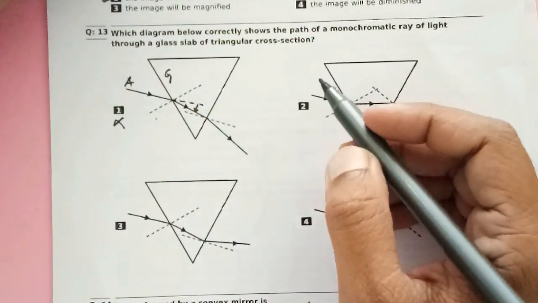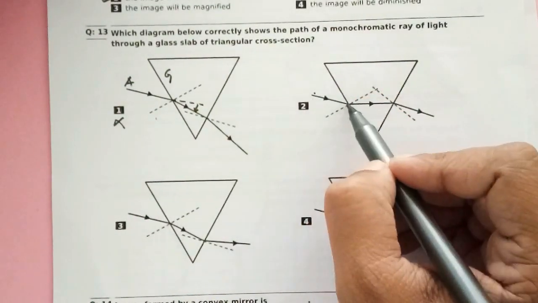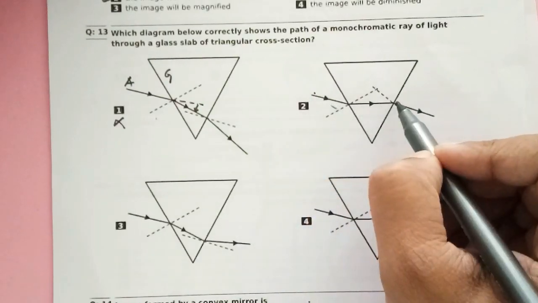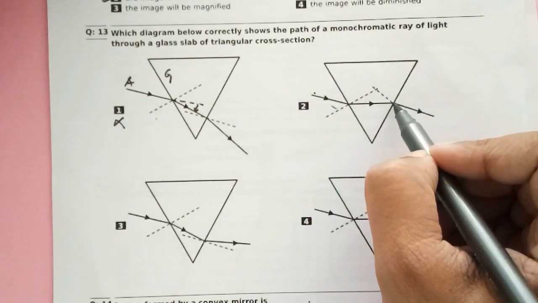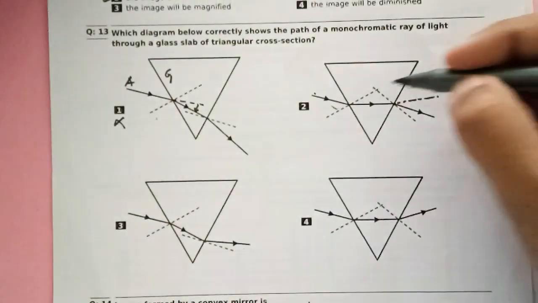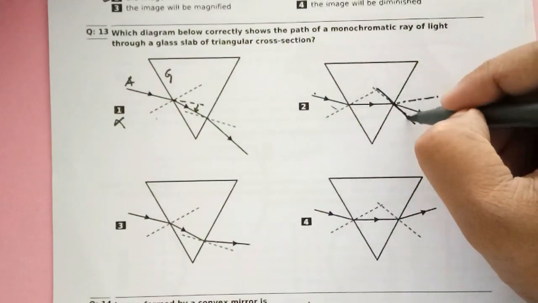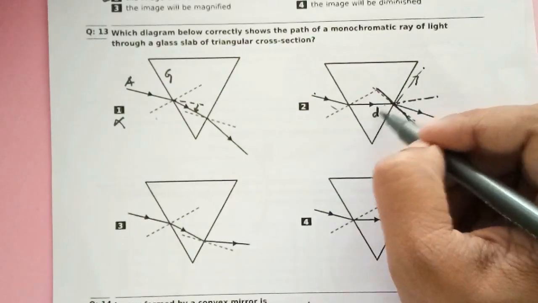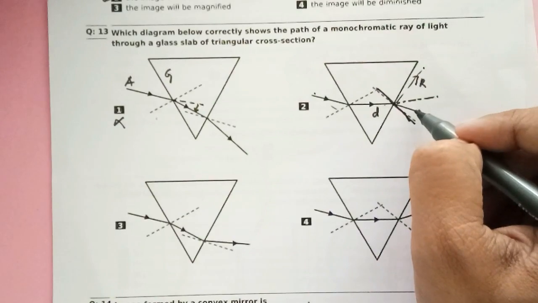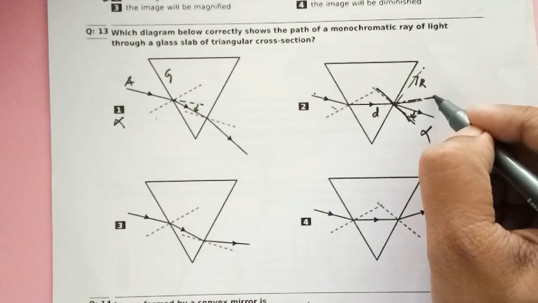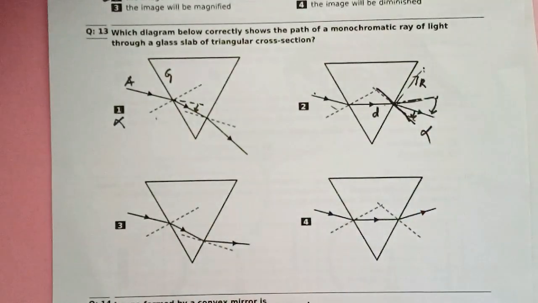Here the ray of light is going from rarer to denser, so it is bending towards the normal. So this is correct, right? But till here it is correct. Now from here, instead of going straight, actually the normal is like this. This is the normal. So it has to go away from the normal, because this is going from denser to rarer, but over here it is going towards the normal, which is wrong. It should bend away from the normal. Here it is bending towards the normal. So wrong diagram. This is correct.